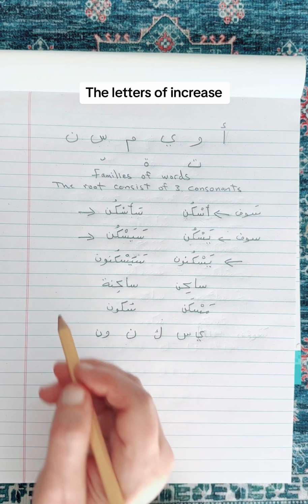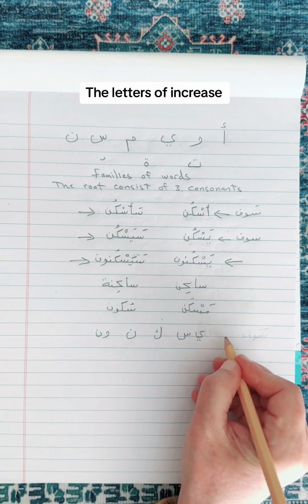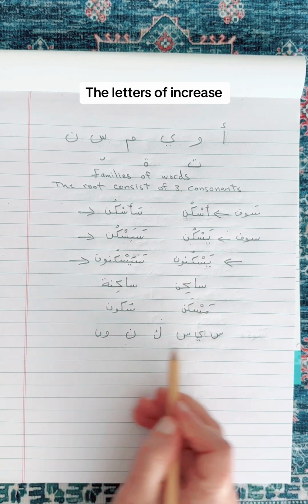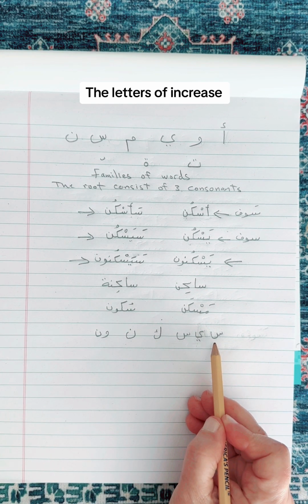To make it in the future tense, this word sayaskunun, I add letter sin at the beginning of the present tense. سيسكنون. So the main job for letter sin is to change the present tense to the future tense in Arabic.